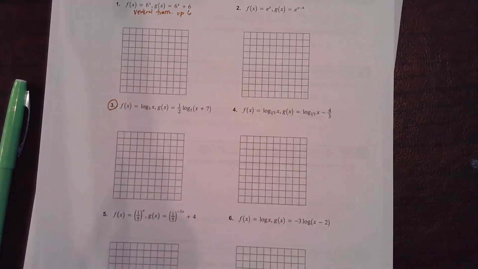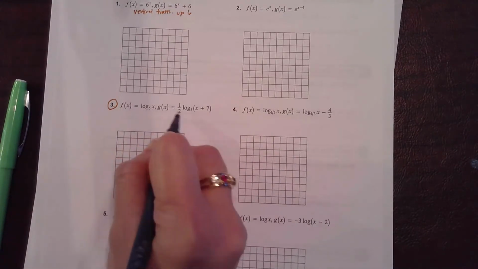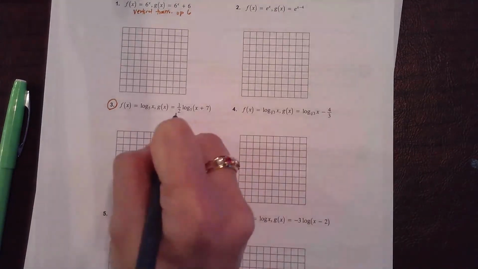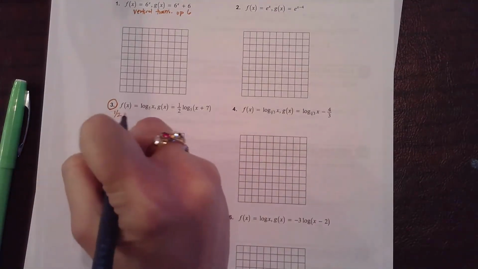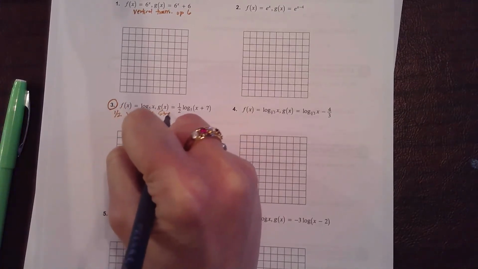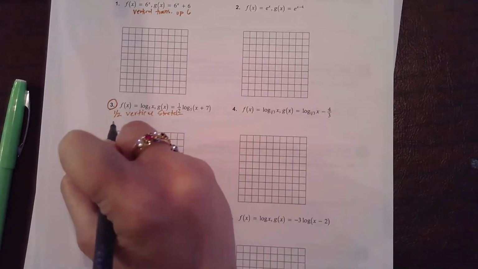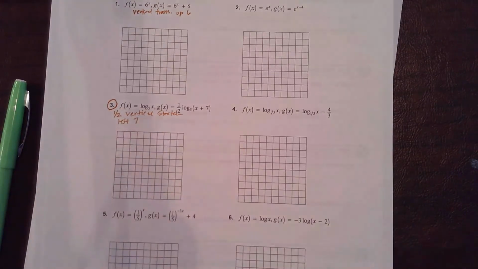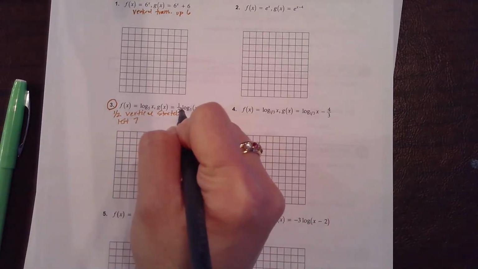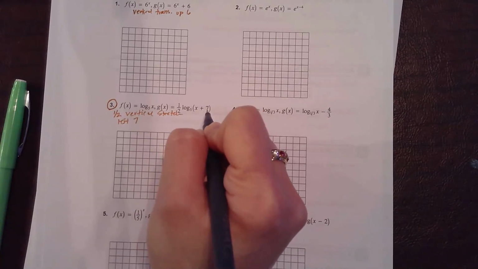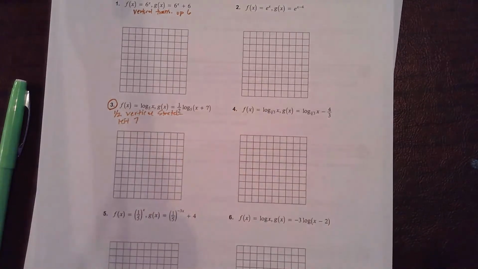I want to show you how to do this one. So let's first talk about the transformations. We go from log base 5 of x to one half log base 5 of x plus 7. The first thing you might notice is this 1/2 out in front. That's a vertical stretch. And then the plus 7 means I'm going to go left 7. So this is the vertical stretch, and this is going to be your right or left shift. In this case, it's left.